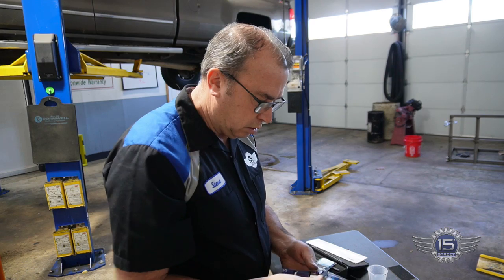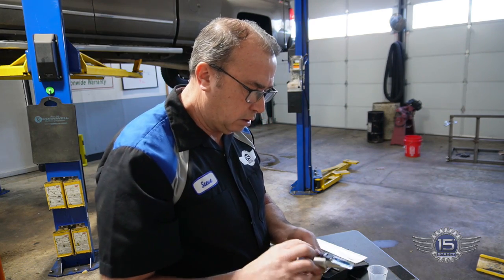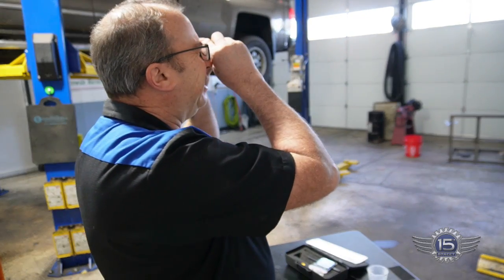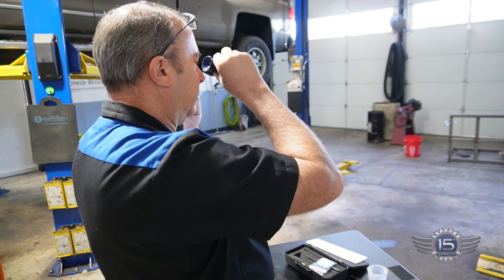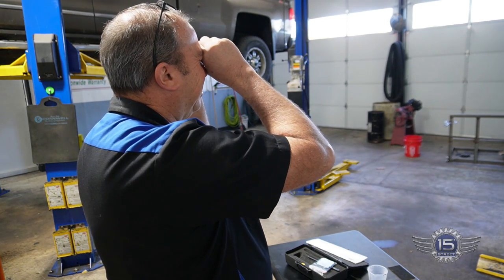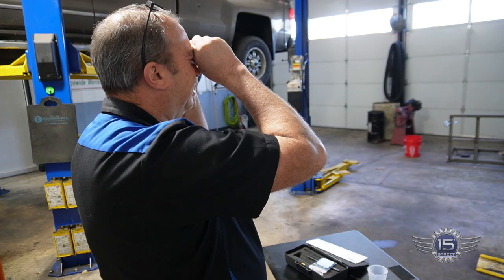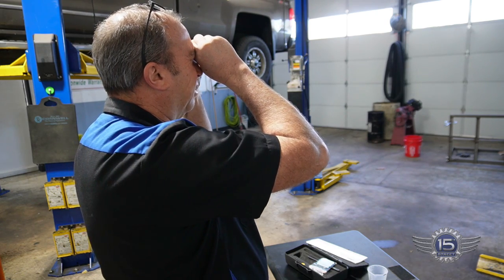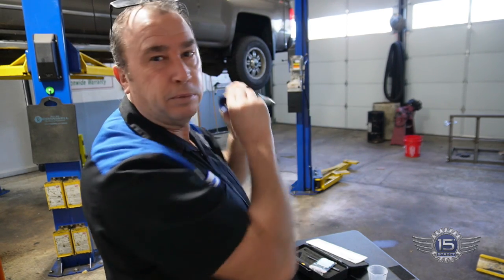Drop your cover on it, and if you look up through the light, it will show you what percentage you're at, and we are about 33%.